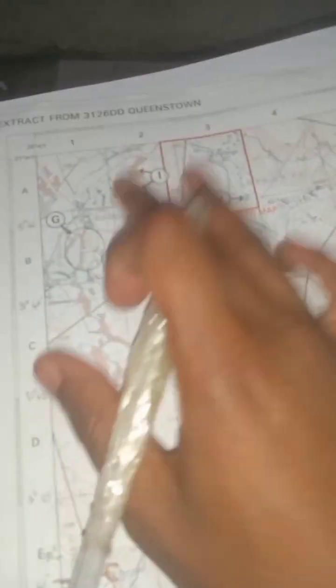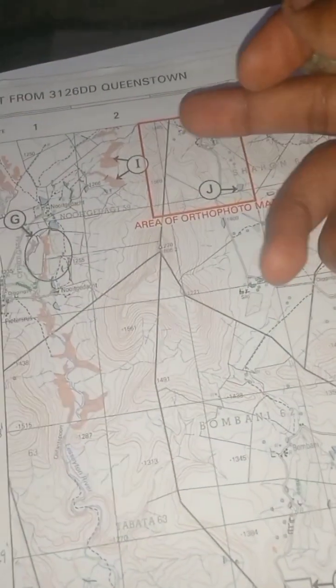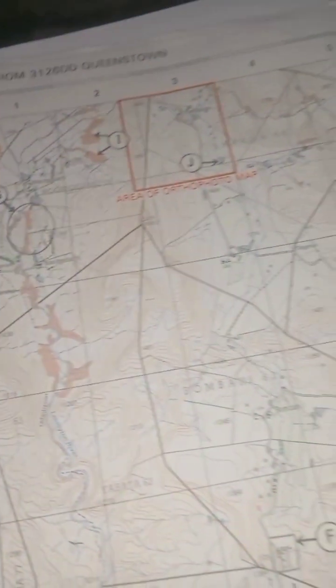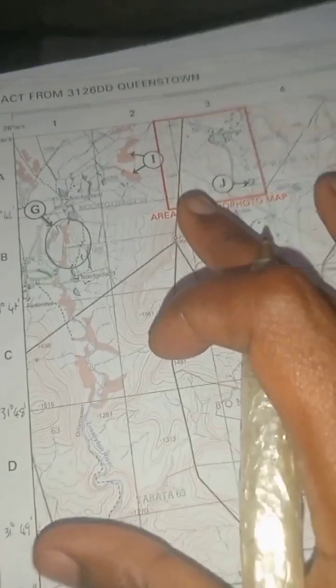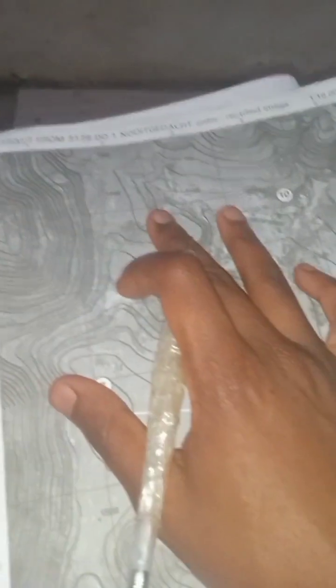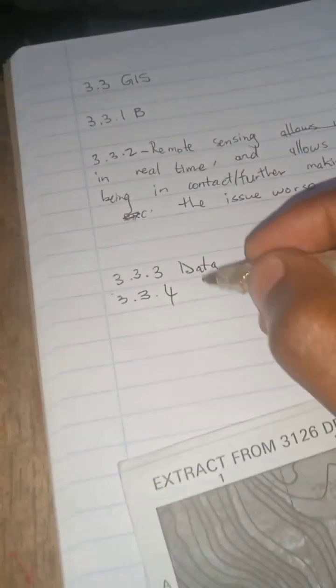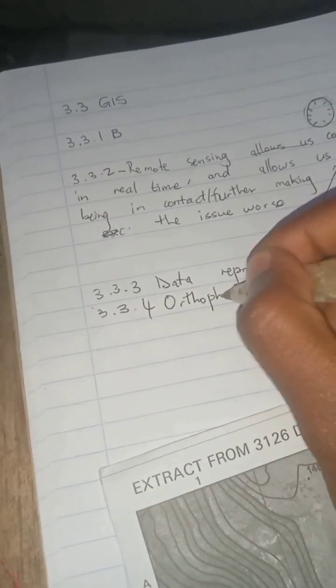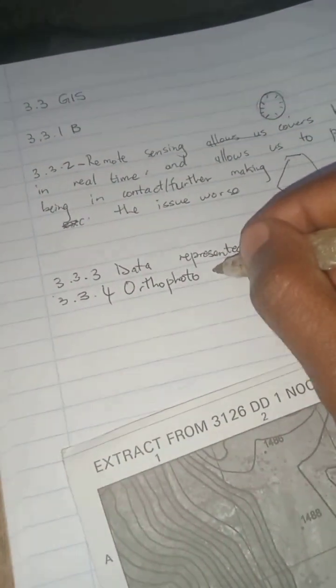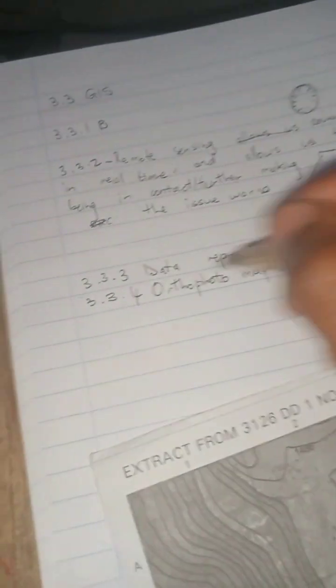But the topographical map is represented by lines, polygons, and points. So this is vector data, and this is raster data. You cannot go wrong there, guys. So it has to be the orthophoto map. That's a representation of the raster data.